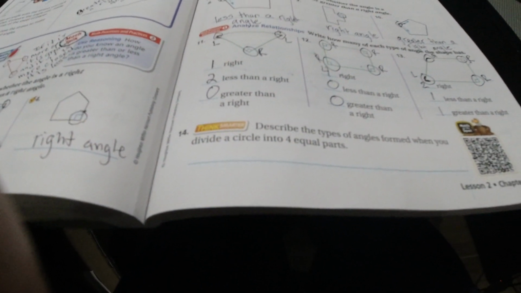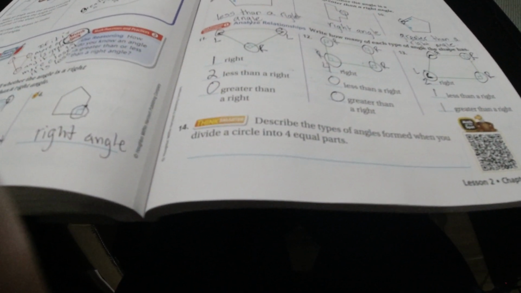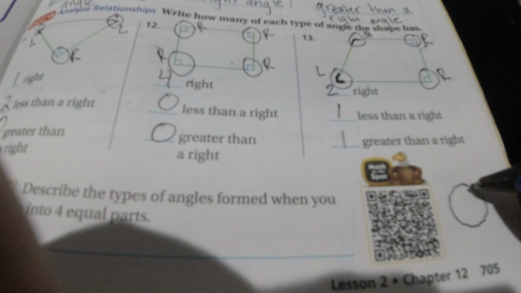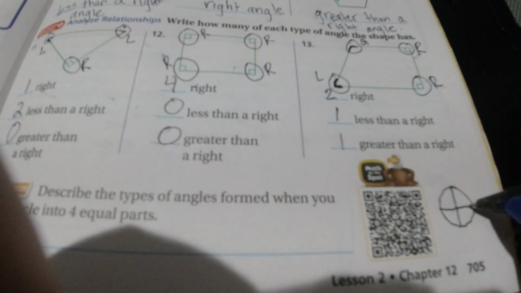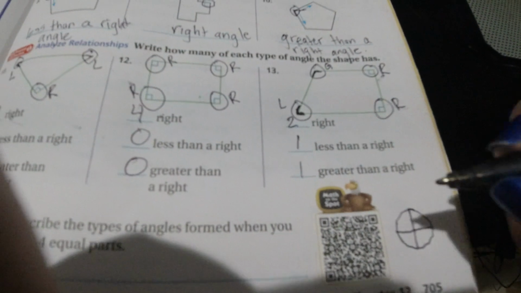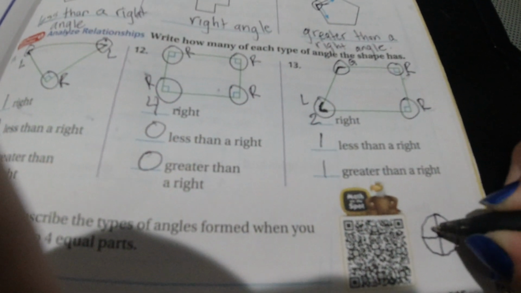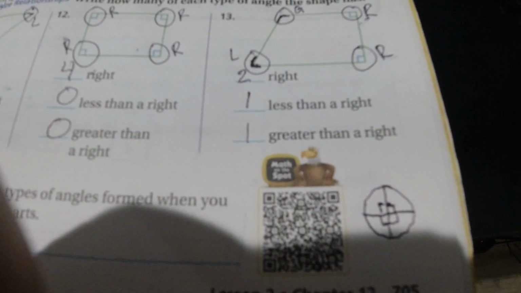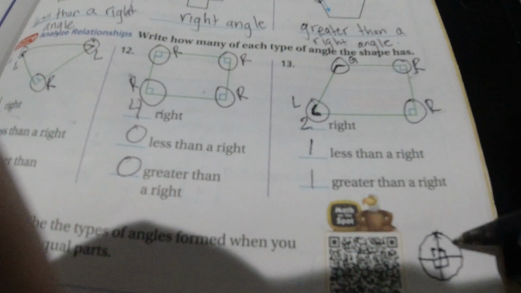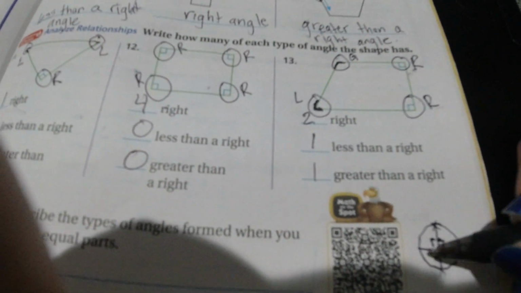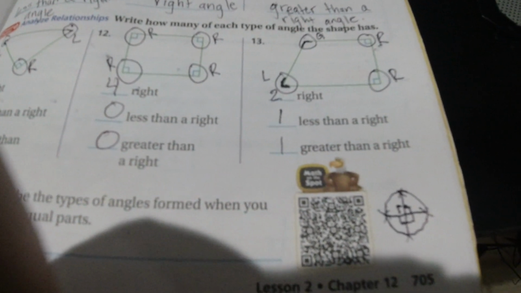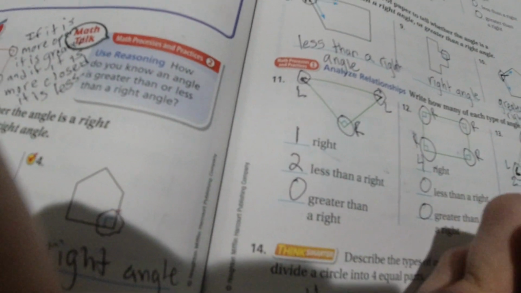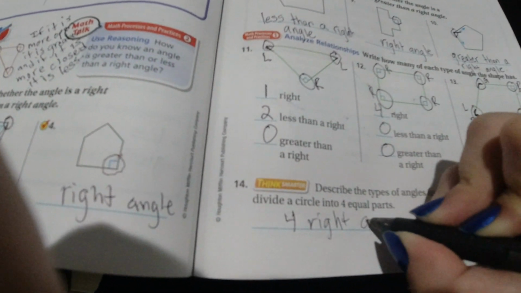Okay. Describe the types of angles formed when you divide a circle into 4 equal parts. So if we take a circle and we divide it into 4 equal parts, meaning fourths, what kind of angles do we make? So here you would see that we make 4 right angles. These don't count as angles because they're making curves, and angles are straight lines, so those don't count. But these in the center make 4 right angles.